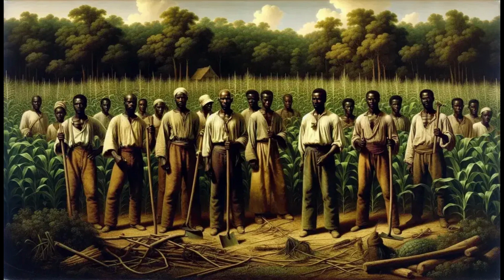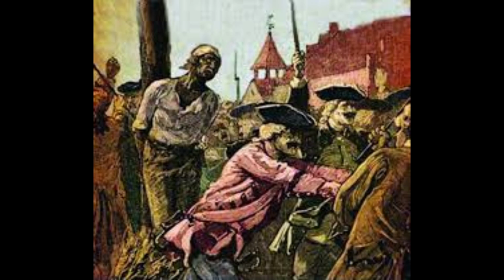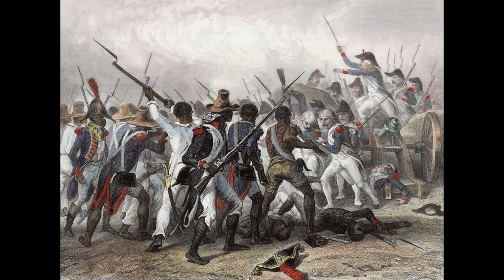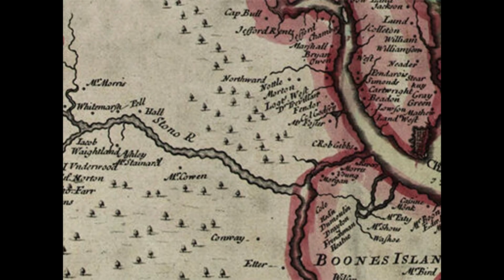By the early 18th century, South Carolina had a large population of enslaved Africans, many of whom worked on rice plantations. The colony had harsh slave codes, but enslaved people still found ways to resist through escape, sabotage, or rebellion.